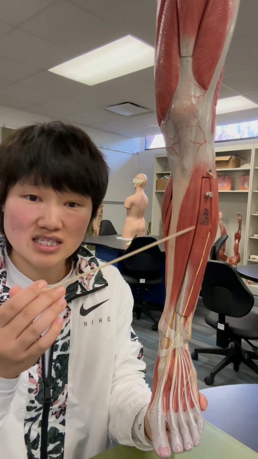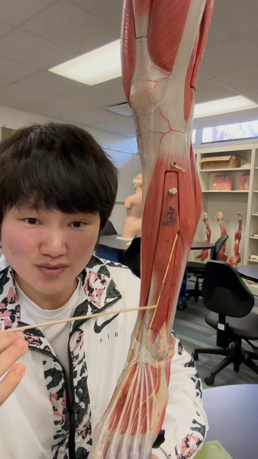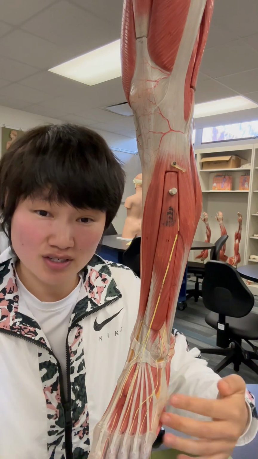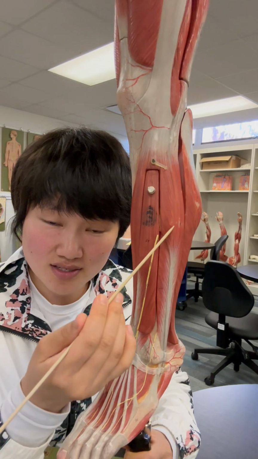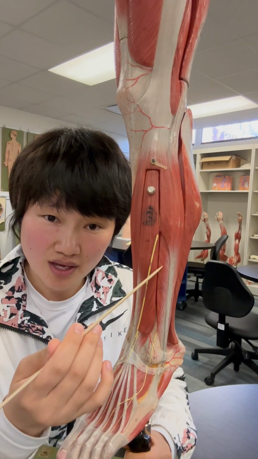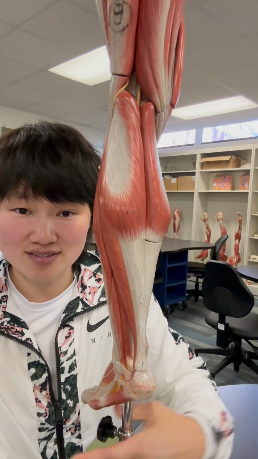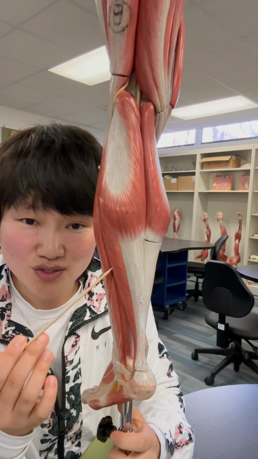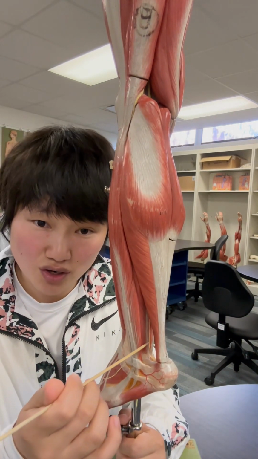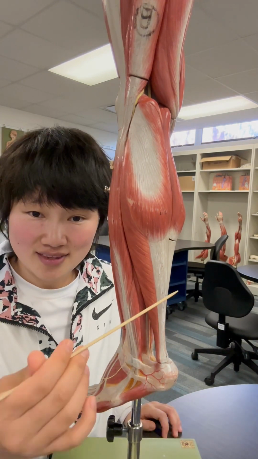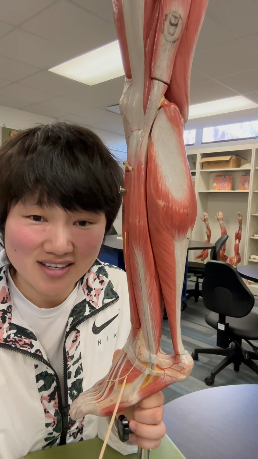Muscles in the front of your tibia. This is your tibialis anterior, and this muscle is called extensor digitorum longus, and this is fibularis longus and fibularis brevis. Turn to the back. This is gastrocnemius and soleus. Over here, you can see flexor digitorum longus, and this is the calcaneal tendon. And over here is the extensor retinaculum.